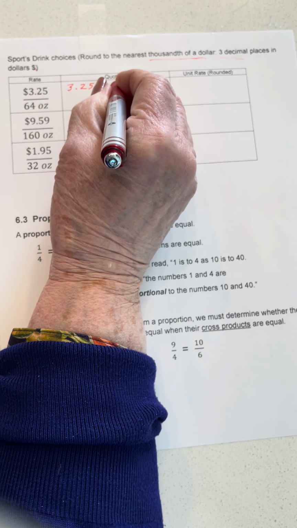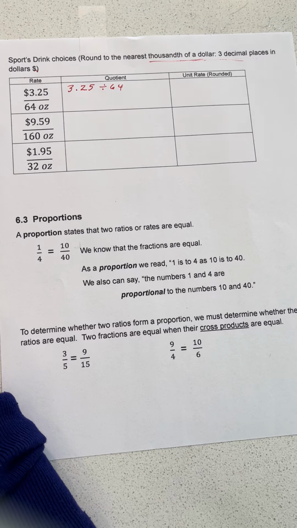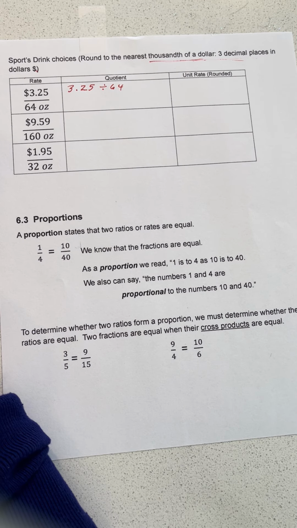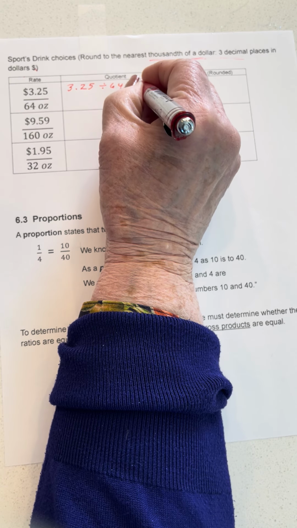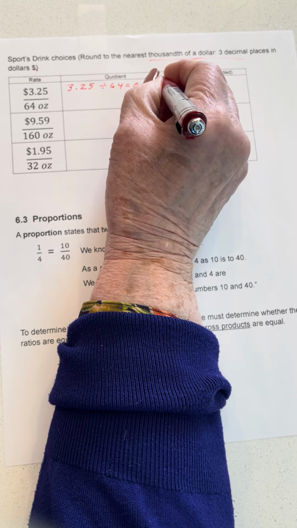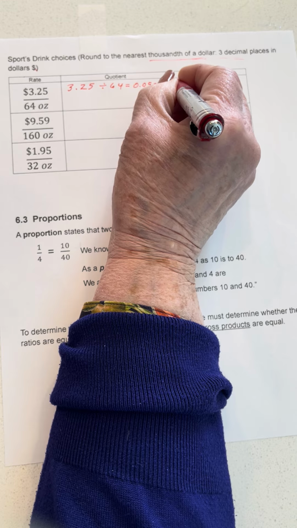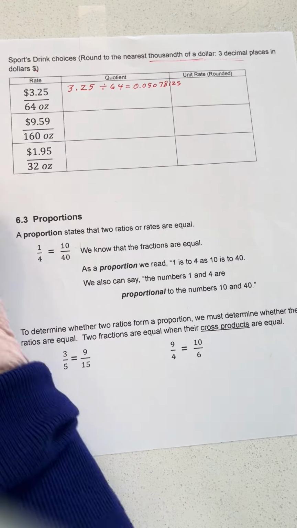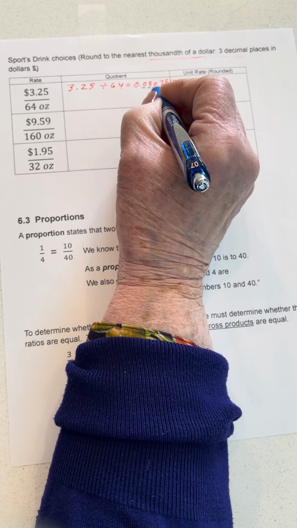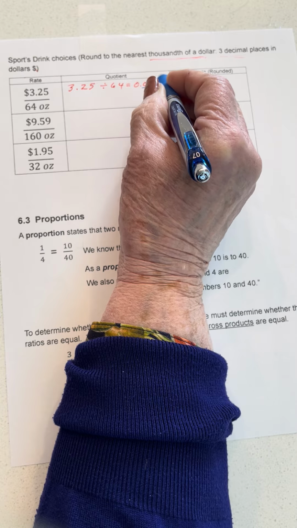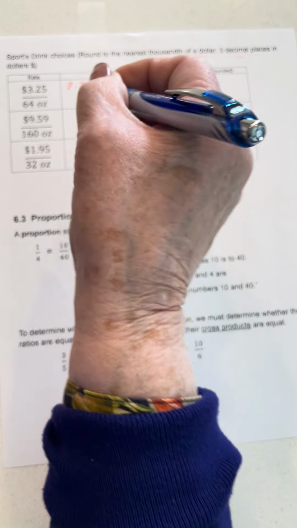If we use the dollars, this is going to be 325 divided by 64. This is what my calculator says, 0.5078125. I'm going to round it to the third place. The 7 says go up.